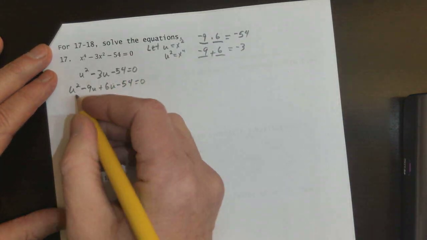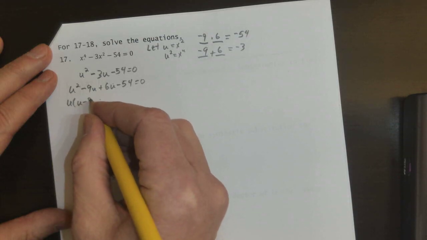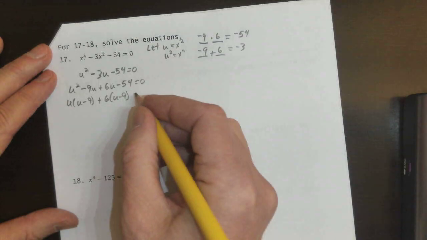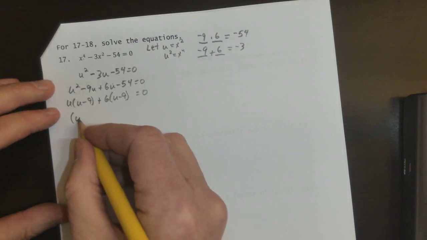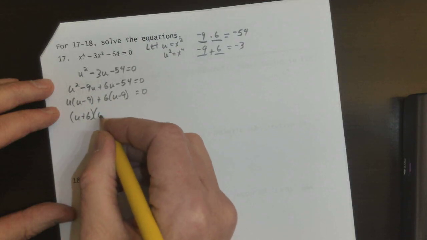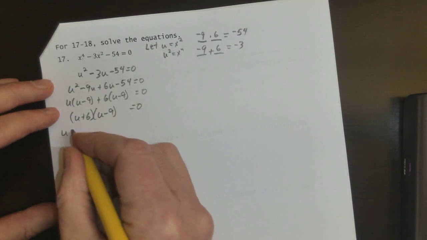I get that equal to 0. I'll take u times u minus 9 plus 6 times u minus 9. Alright, the front parts, these are the same, so that's good for factoring. u plus 6 times u minus 9 equals 0.